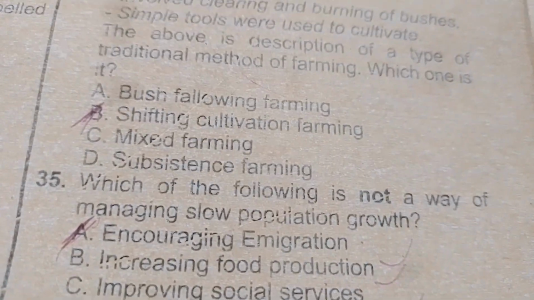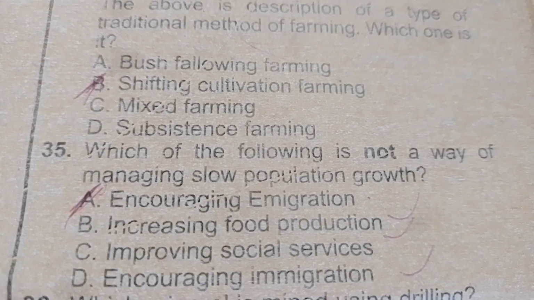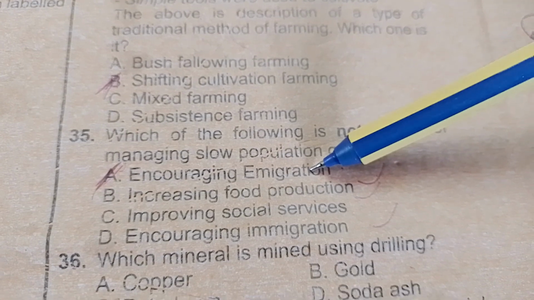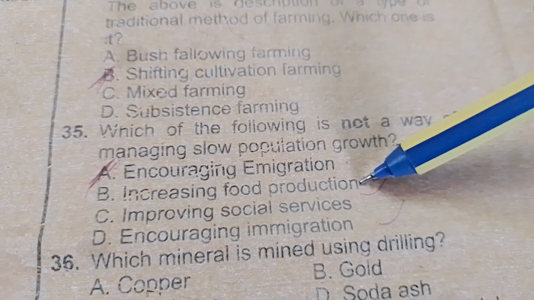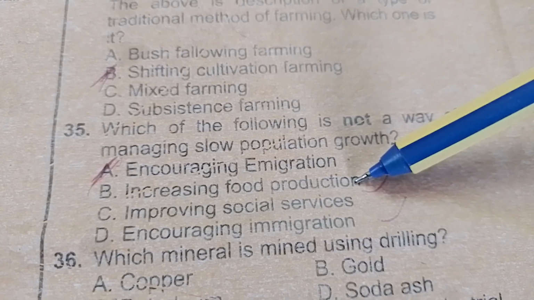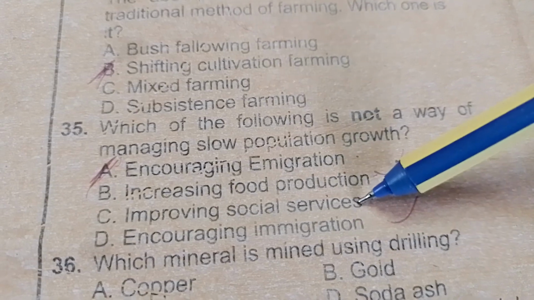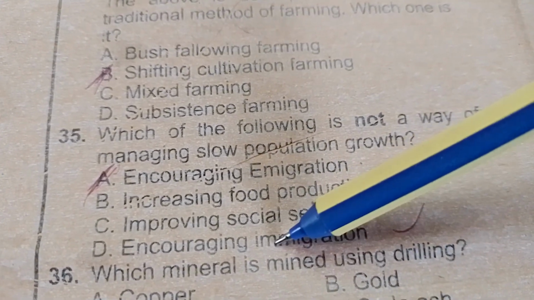Which of the following is not a way of managing slow population? Managing. We say encouraging immigration. The word immigration means when members leave our country to another country. Increasing food production increases people in terms of production. We always have so many people coming up. Improving medical care, of course, and the social side like medical care, and encouraging immigration. Immigration means when members come into our country.